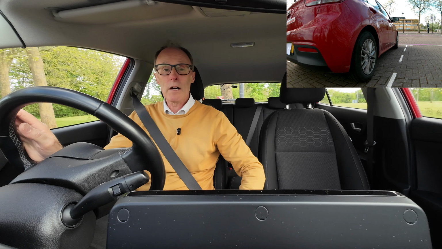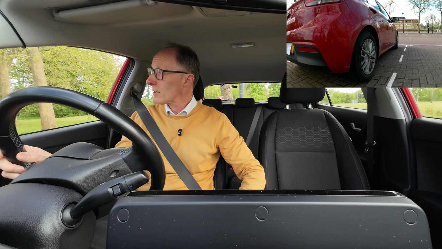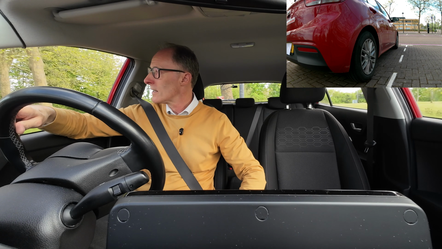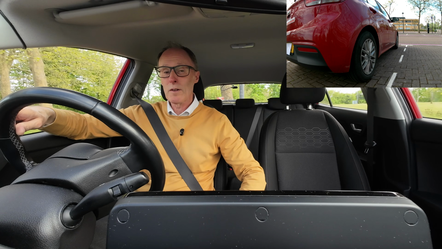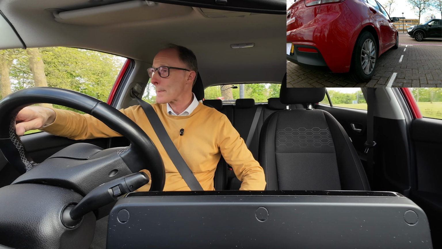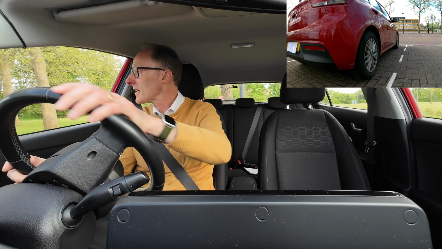So what we're going to do now is get back out of the car. What we're going to do now is get back out of the bay. I'll just let this person get out of the way, because they're driving around, learning how to drive with no L plates on here. I'm just going to bring the car out.